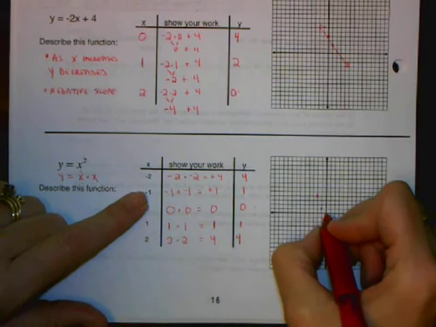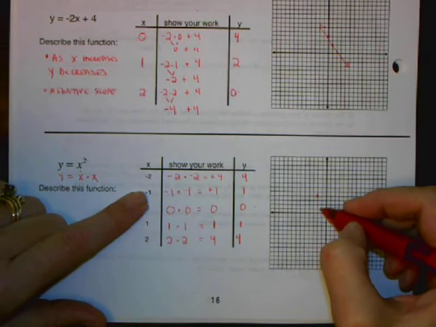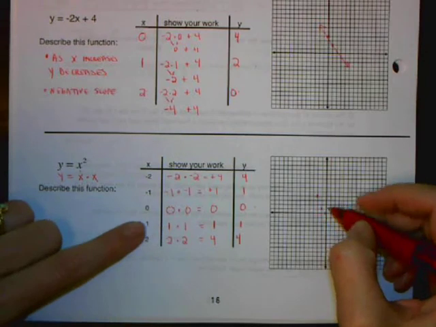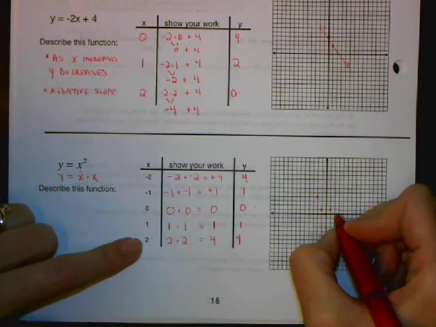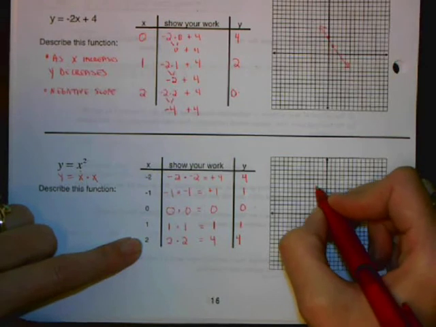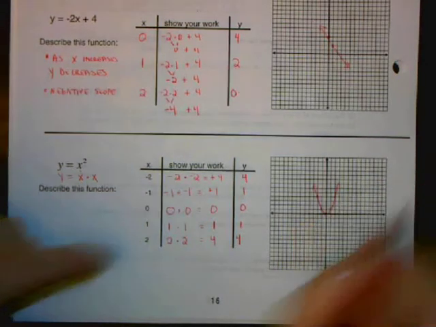Negative 1, 1. 0, 0. This looks kind of like a line, but not exactly. It's like it turned a little bit. Let's see what happens when we keep going. 1, 1, and 2, 4. Our graph has this sort of U-ish shape.